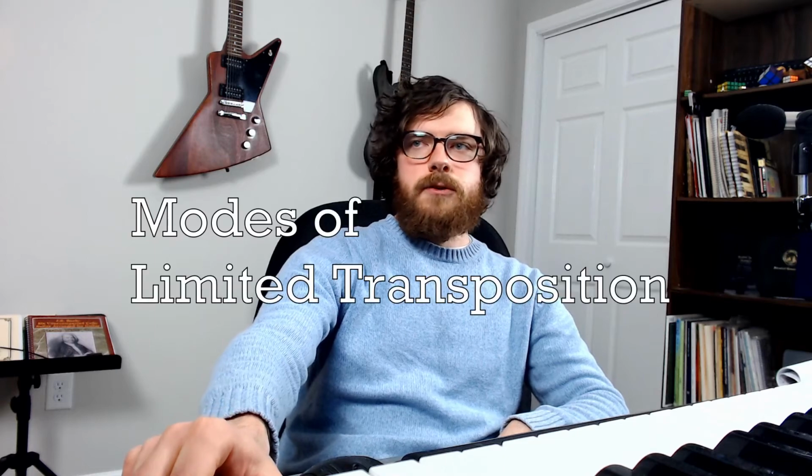Modes of limited transposition. What are those? Basically, a mode of limited transposition is a scale that has more notes than it has modes. If you consider a major scale, choosing a pitch other than the root as your central tonic home pitch will produce a different mode. Modes are basically scales that are related to other scales but have their own unique characteristics.